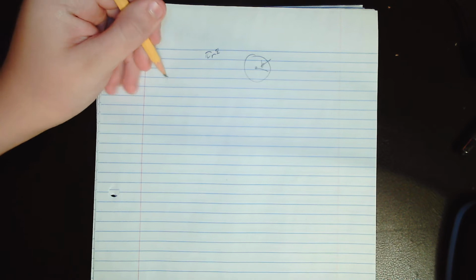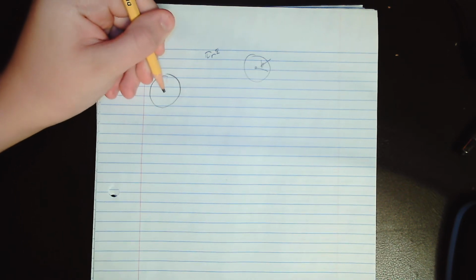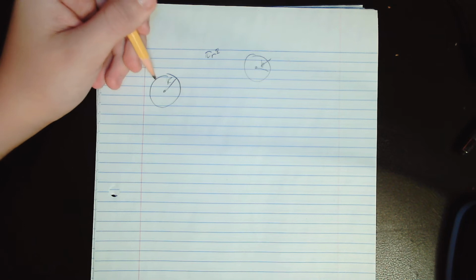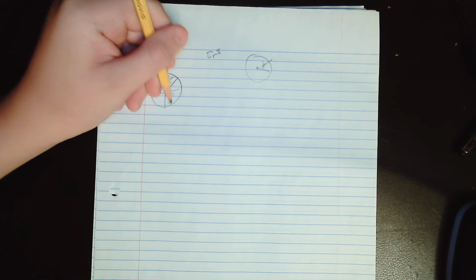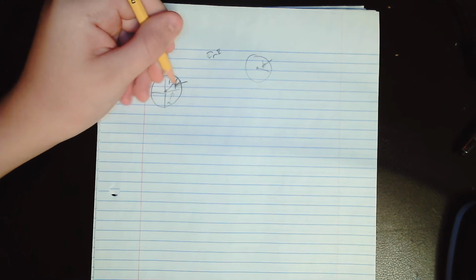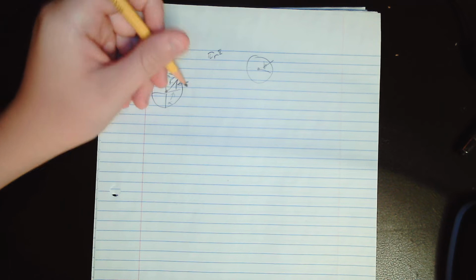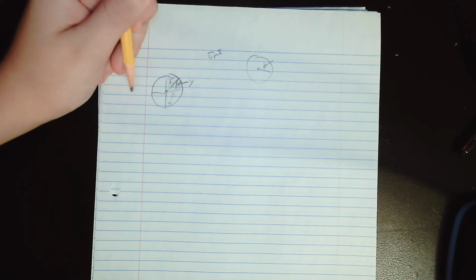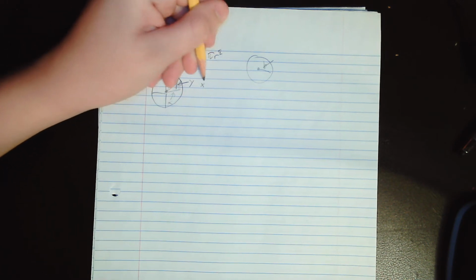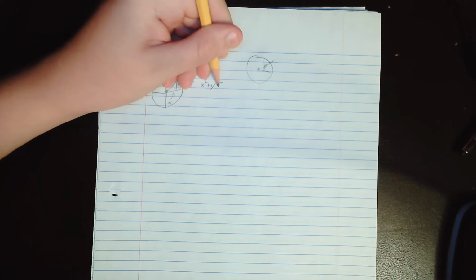So if we have a circle here with radius r, so this is the radius r right here, and this down here is x, and the distance from where that touches to x is y. And so, by calculus, this area in here can be written as x squared plus y squared equals r squared.